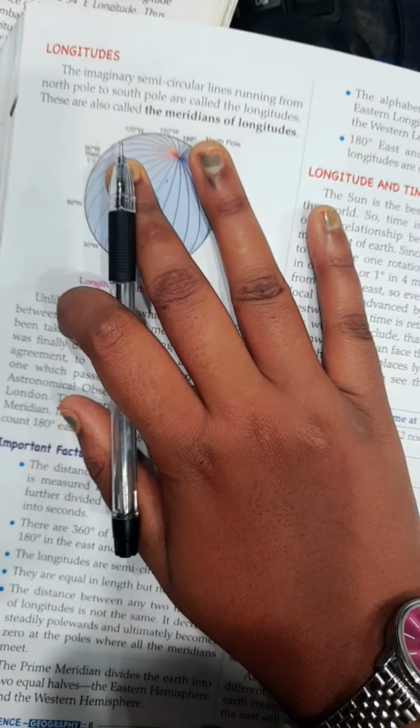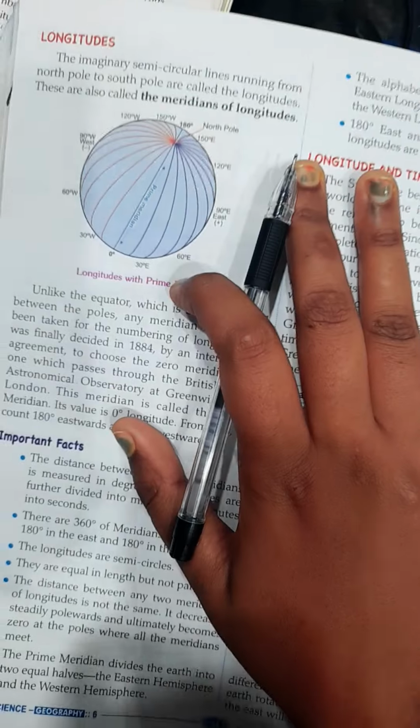Tomorrow we will talk about longitude. We will discuss longitudes.